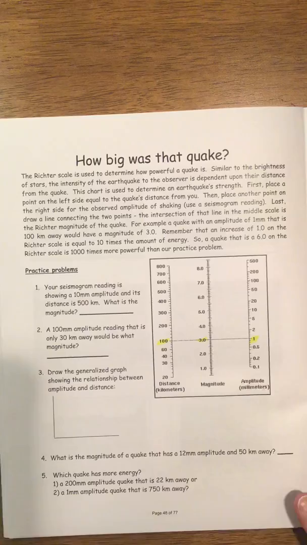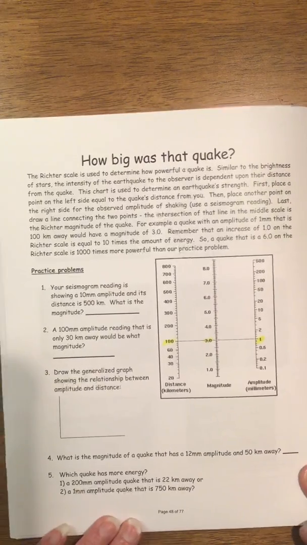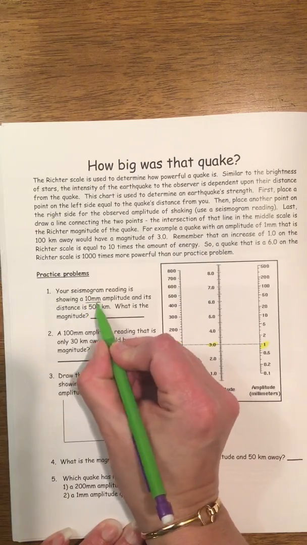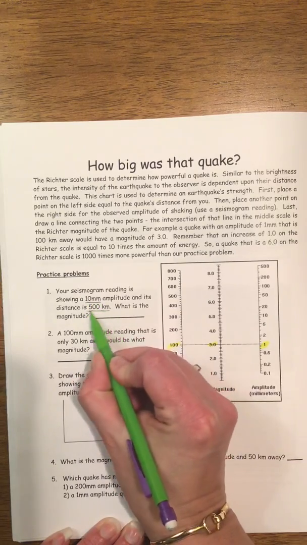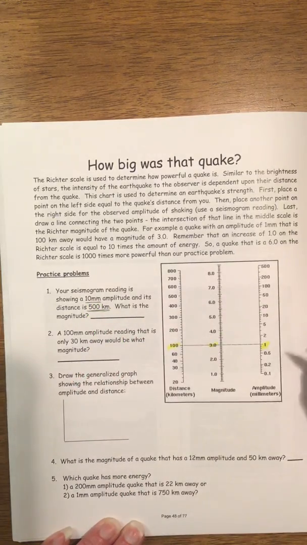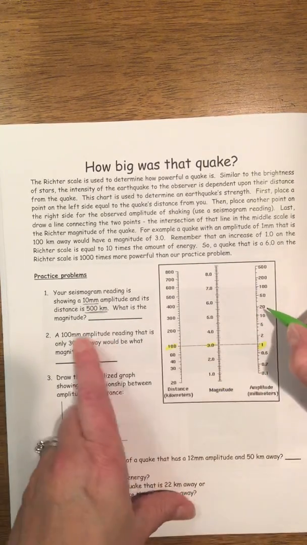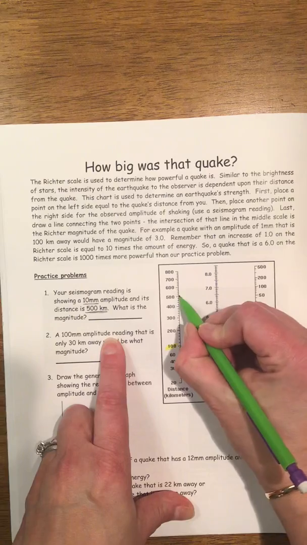So the first three, they're going to hand us the data on a silver platter. They're telling us that the seismogram reading is a 10 millimeter amplitude and your distance to epicenter is 500 kilometers. So we are going to put a dot at 10 millimeters and a dot at 500 kilometers away.